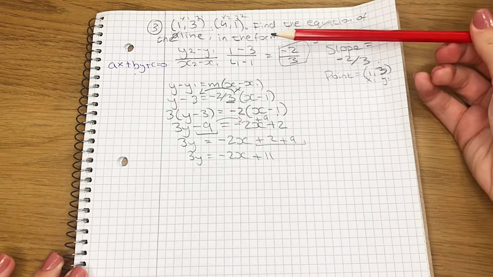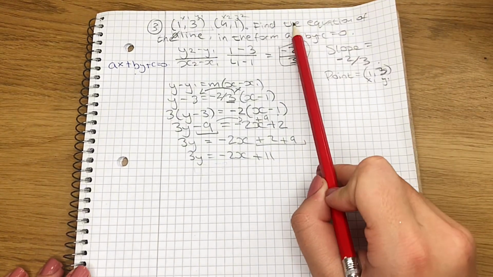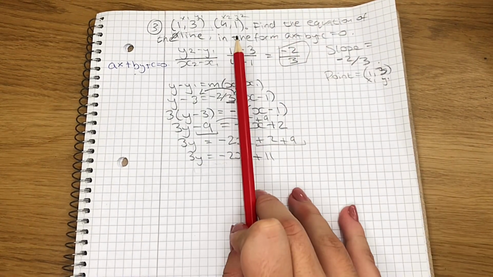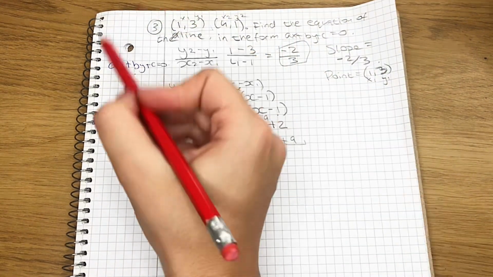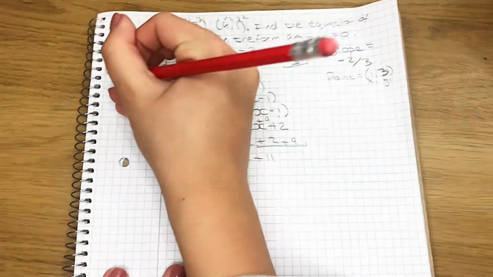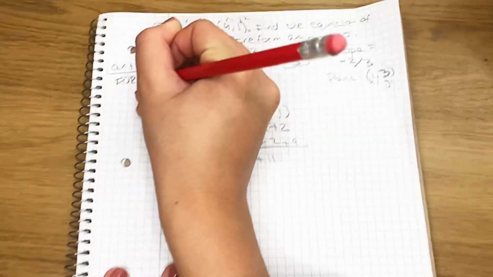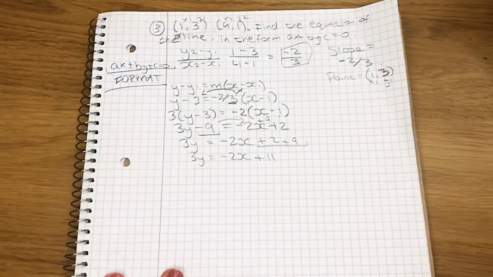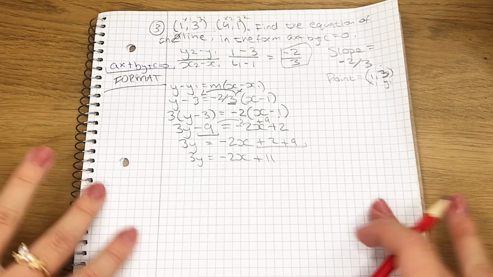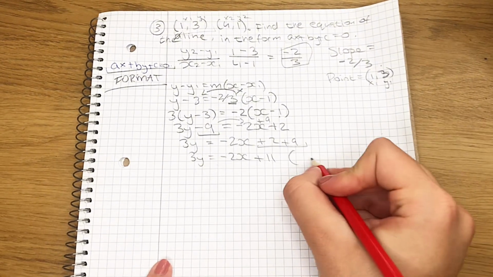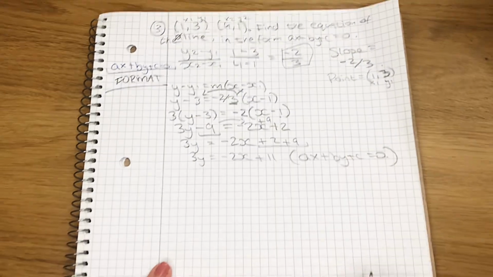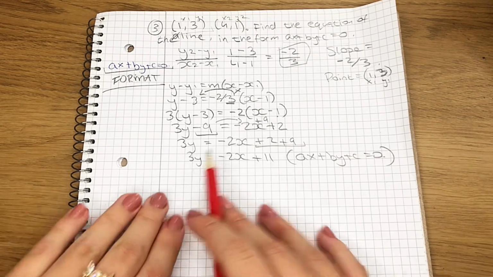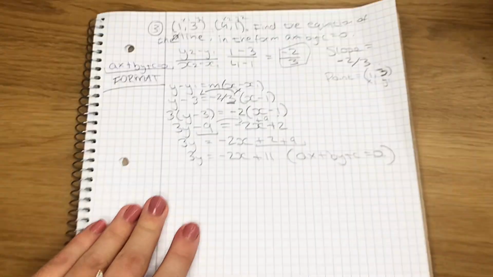Let's go back to the question. Find the equation of the line in the form ax + by + c. This is the format of what your answer must be in. That's simply all it is. So in brackets, I'm just going to write ax + by + c = 0 to show the examiner and to remind myself that this answer must be in this form.